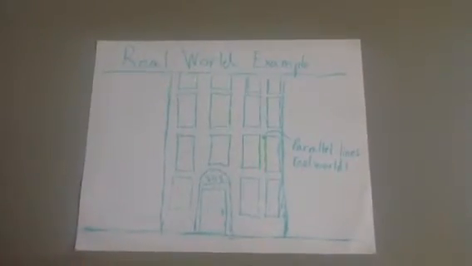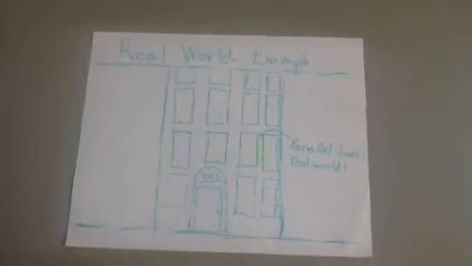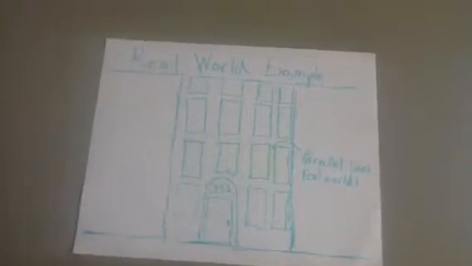This is a real-world example of parallel lines. Notice how in a skyscraper building, the two windows are vertically the same. Notice they are parallel.